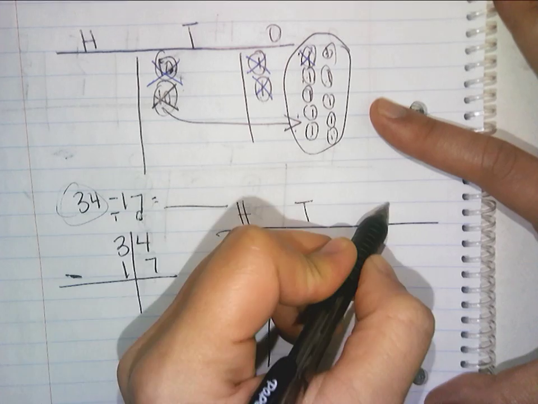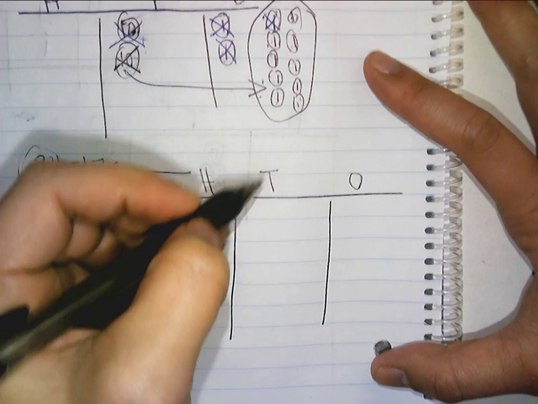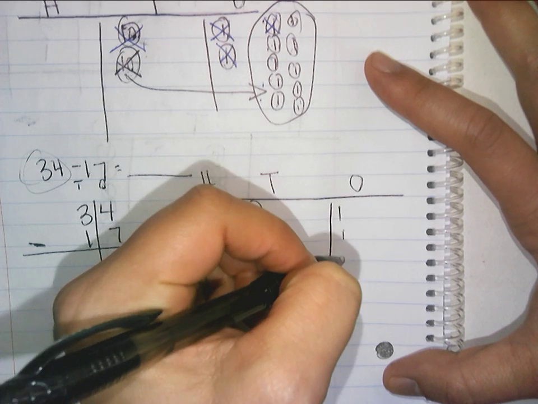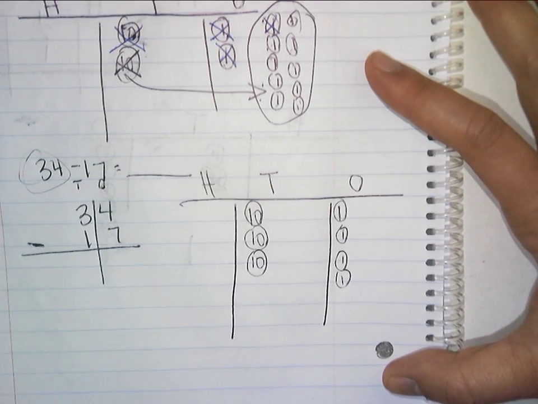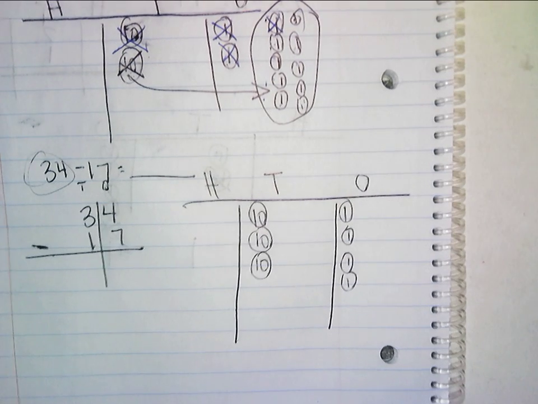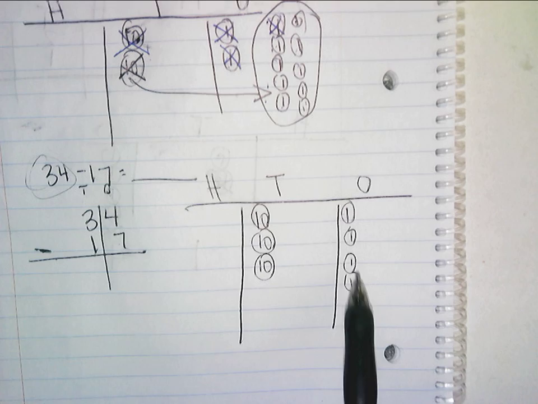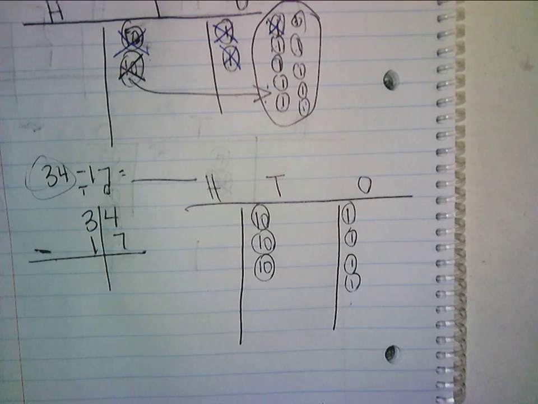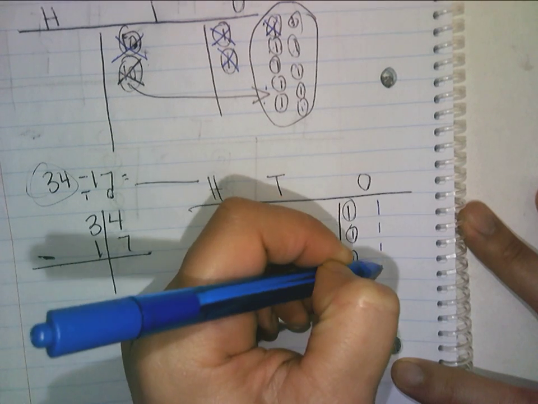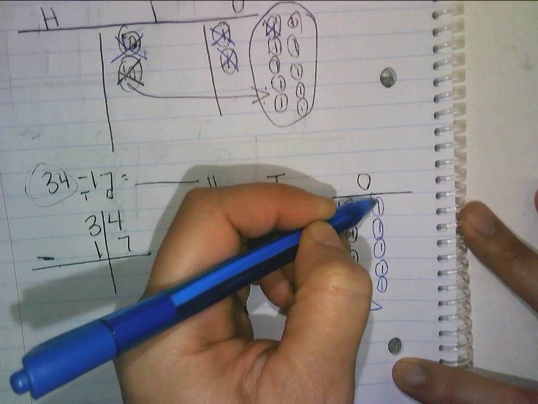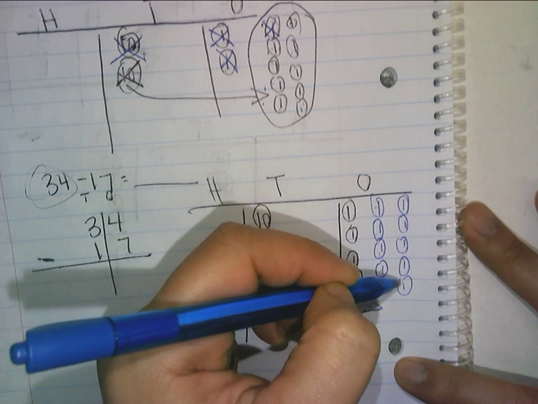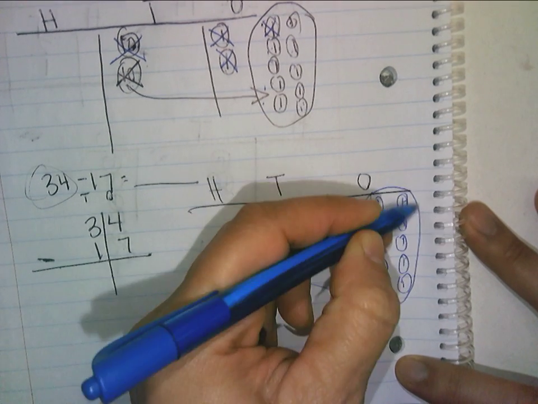So now I'm going to show it on my place value chart. I'm going to show 34, so 3 tens and 4 ones. I subtract in the ones, tens, hundreds. So I have 4 ones, I'm trying to subtract 7. 1, 2, 3, 4. I don't have enough, so I have to regroup. 1 ten, you regroup for 10 ones. Unbundle it or decompose to that lower unit. 1, 2, 3, 4, 5, 6, 7, 8, 9, 10. Don't forget to circle it.